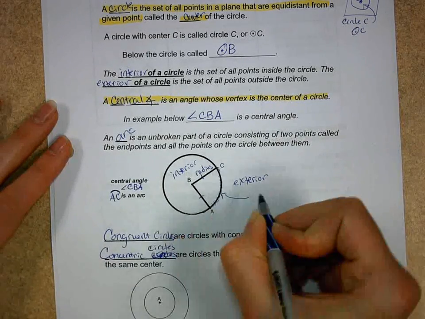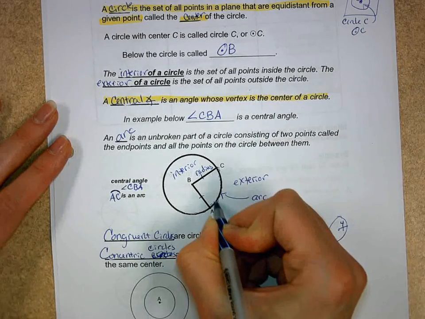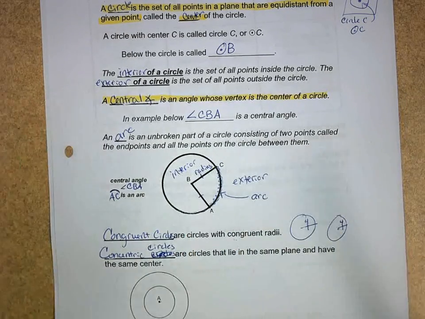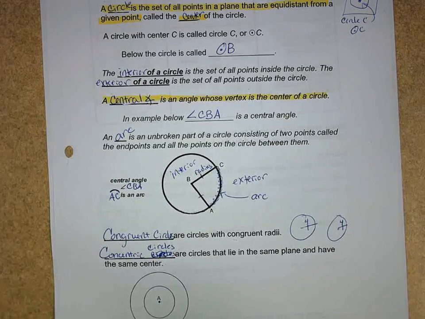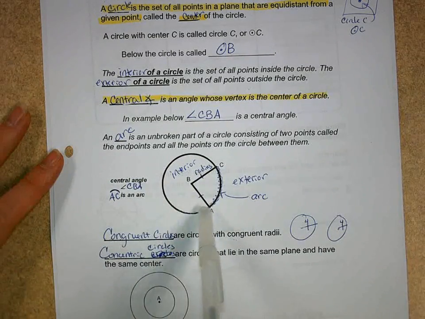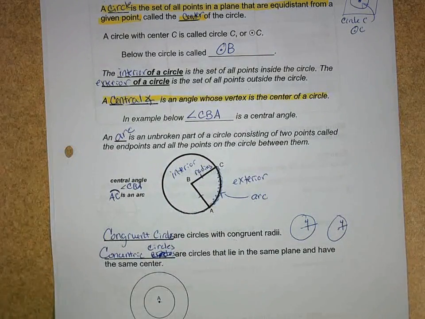Oh, and I wanted to make sure I marked the arc so you know which one that was. Right here's your arc. Now, before I go on, do you guys agree with me that this would also be an arc? It is. In fact, we're going to talk about the different types of arcs on the very next page. So, let's go to the next page.